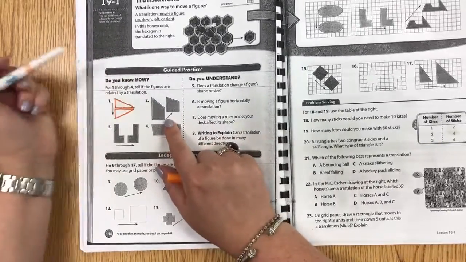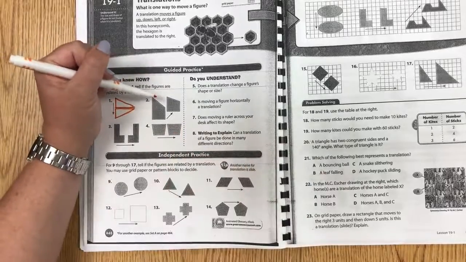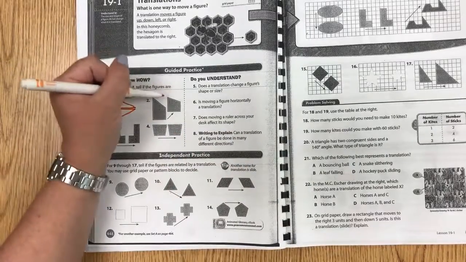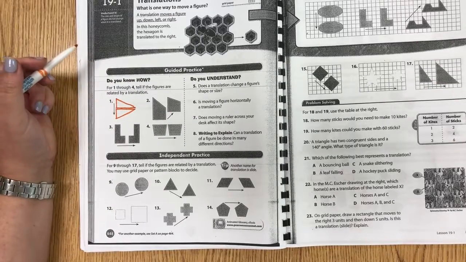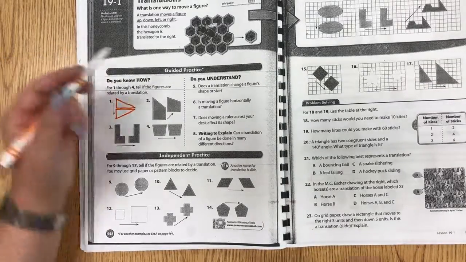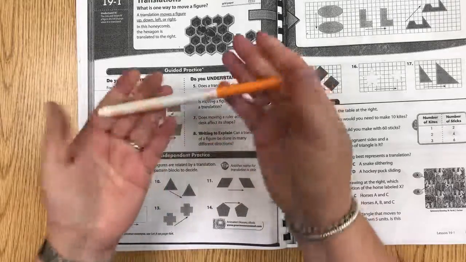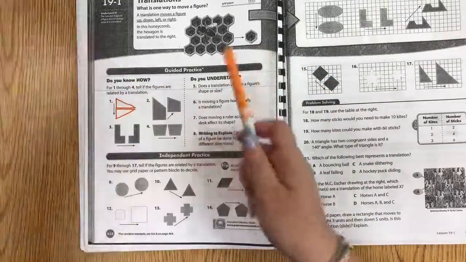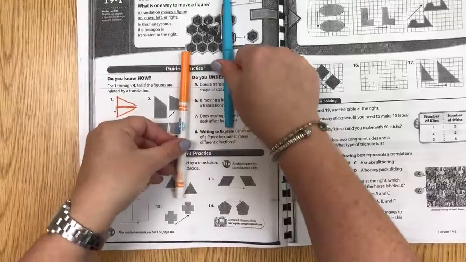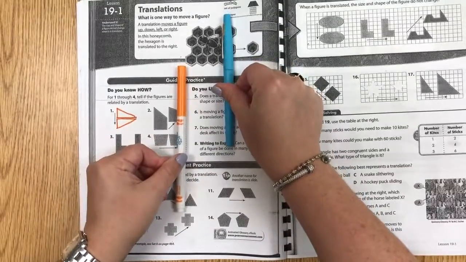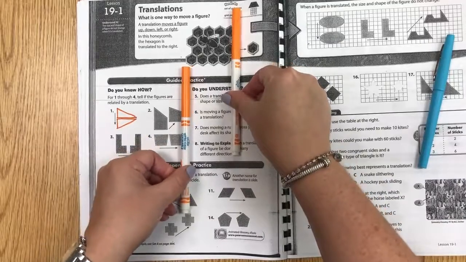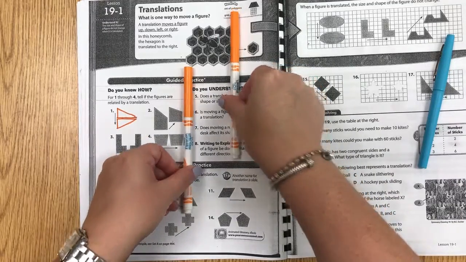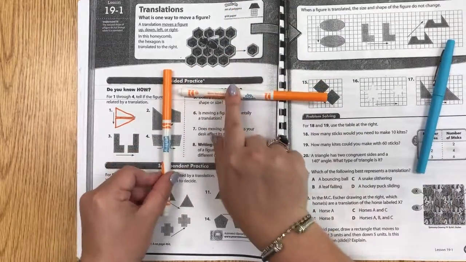What about this? Is this a translation? No, because it is not the same shape. A translation is taking the exact same shape. This does not show a translation. Those are two different things. This does. Okay? This does not show a translation.